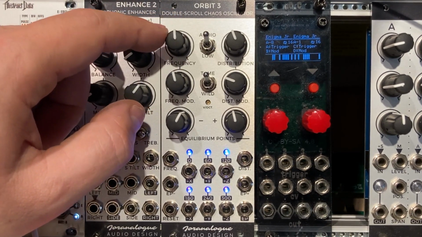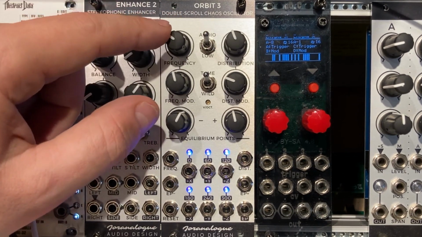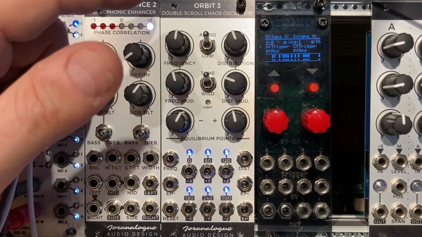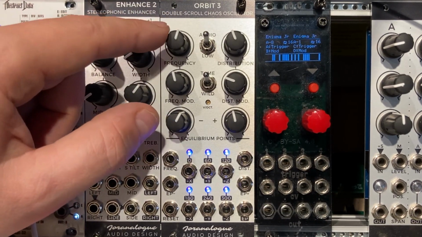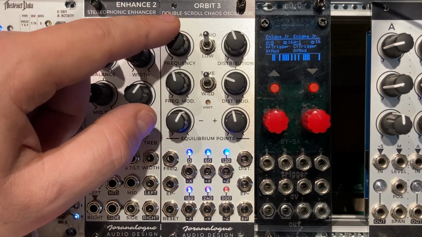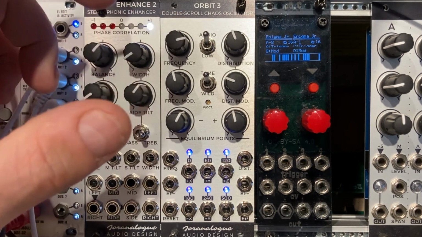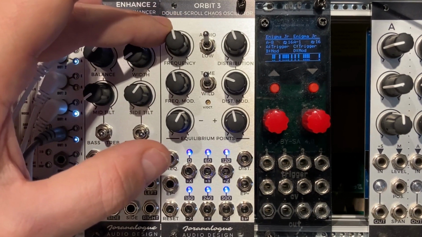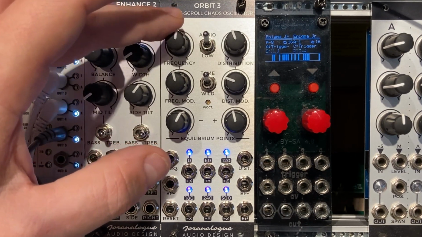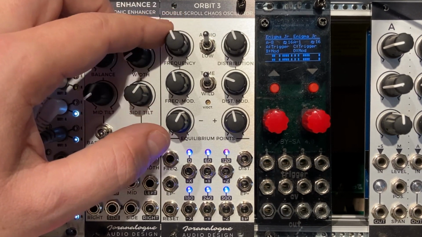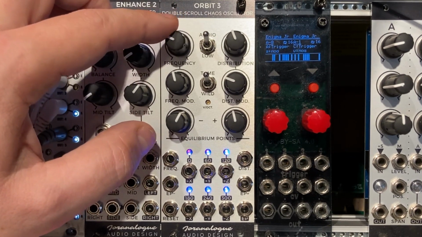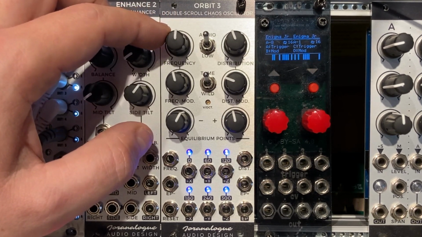Then starting from the top, we have the frequency. And although you might think this is a chaotic module, and chaos noise does not benefit from frequency, right? Well, it does in this instance, because you have influence over the chaos, because there's always a certain frequency lying below the chaos clouds that can be produced with this thing. So the speed of this orbiting of this chaos is determined with this knob.